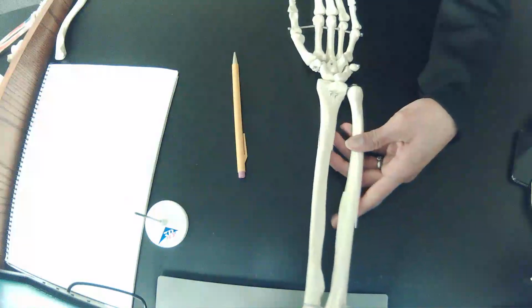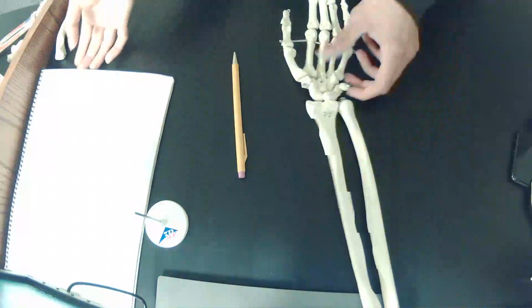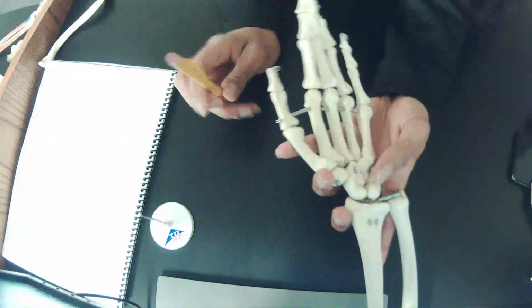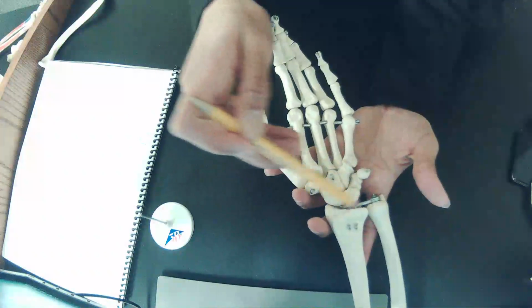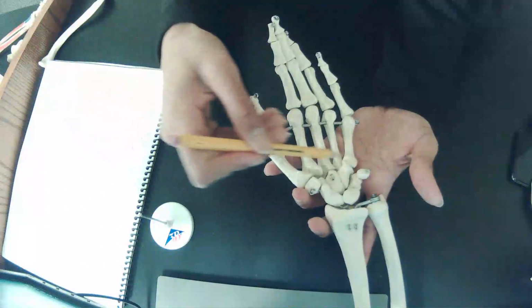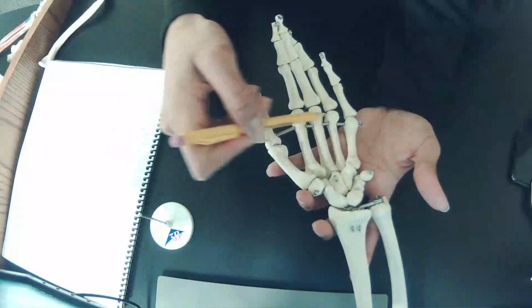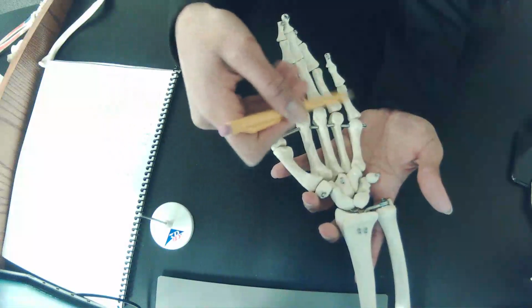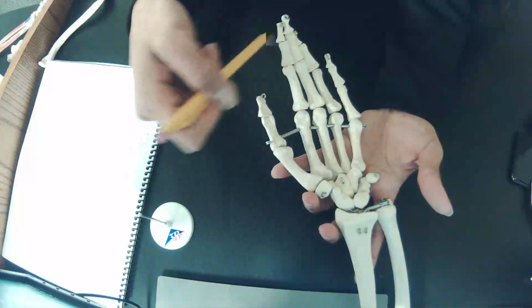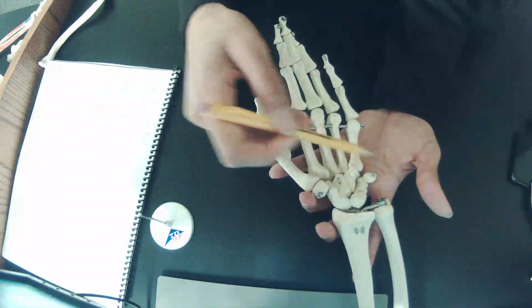So that is it for, oh yeah, now we're talking about the wrist. I already have the model here. Whenever you're looking at the wrist, let's talk about all of those bones. Here we have the bones of the wrist, which are called the carpal bones. We also have the metacarpal bones, which are the bones of the palm of your hand. And then you have your phalanges, which are the bones of your fingers. So we're starting with your wrist.